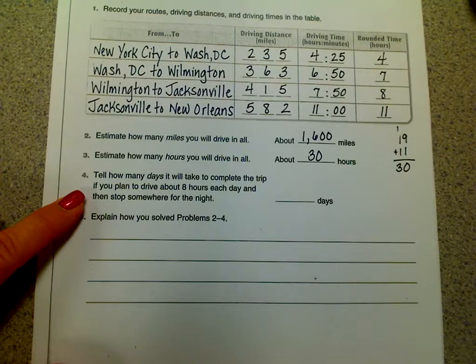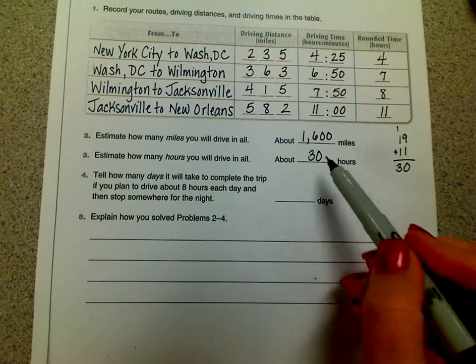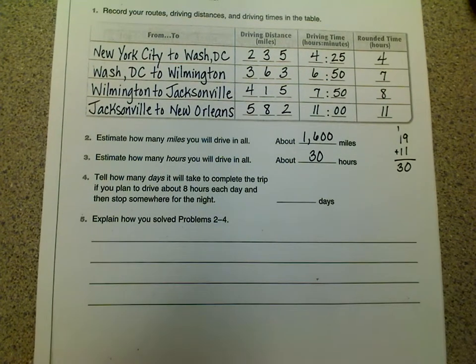Think about if you were to take a trip somewhere. It's not very often that we drive straight through for 30 hours without stopping to rest or stopping to get something to eat. And so in this case, we really want to plan on just traveling about 8 hours a day. So you're sort of looking to take this number 30 and divide it by 8. It's not going to be exact.